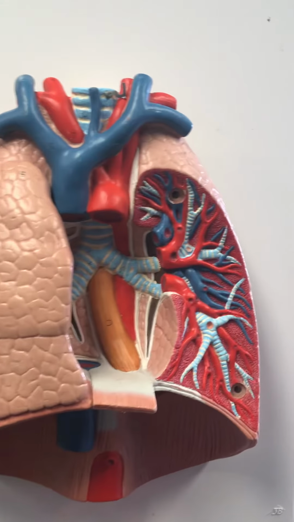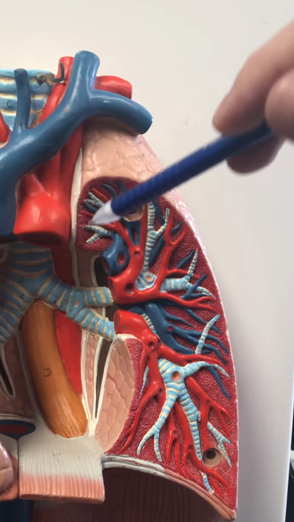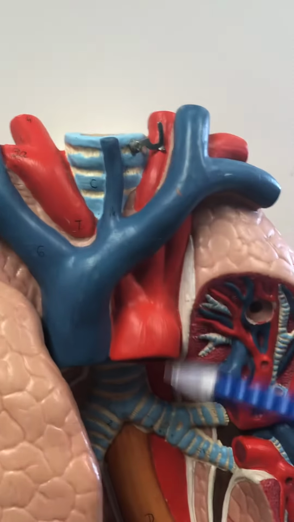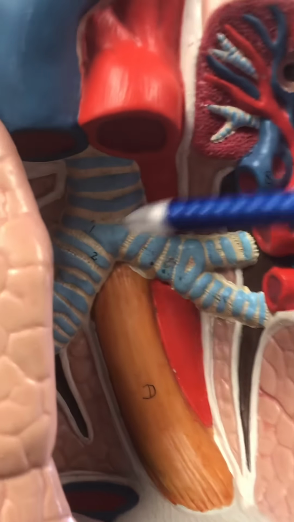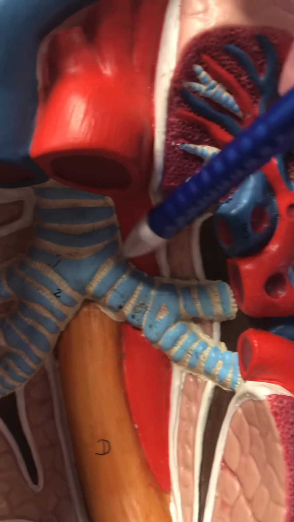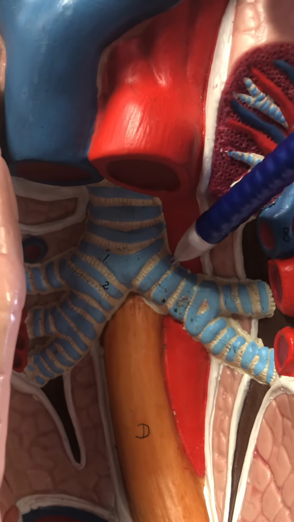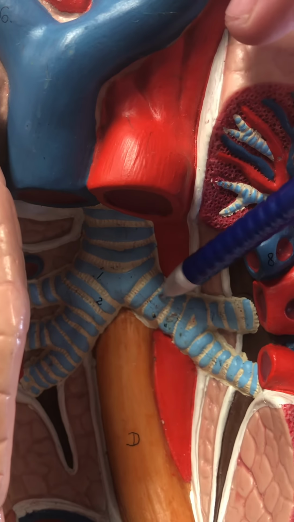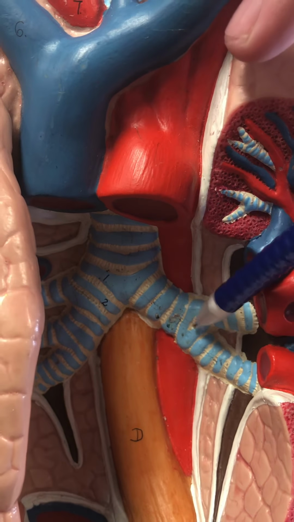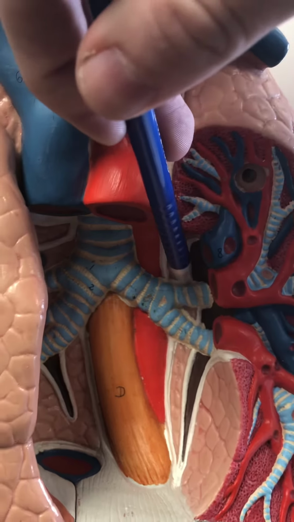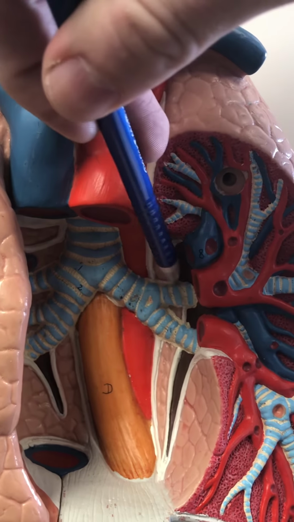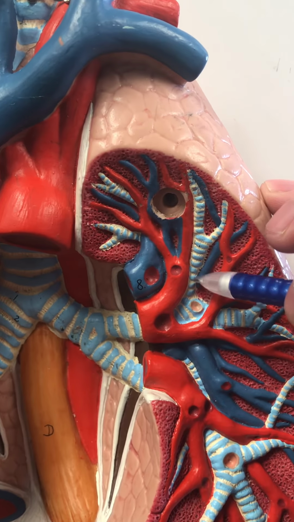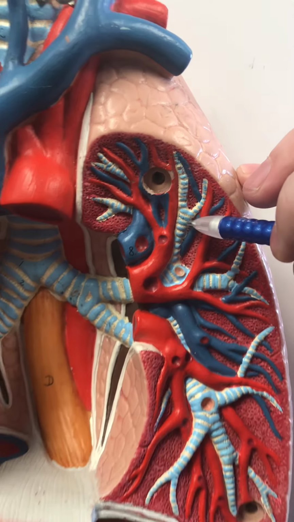If we take this off, we can see the respiratory tract a little bit better. So again, there's the trachea. It extends down here. You can see the branches. We went over the branches in a different model, but I just want to point those out really quickly. The first branch would be the primary bronchus. Then the second branch would be the secondary bronchus. That's right there. And then the third branch would be the tertiary bronchus.